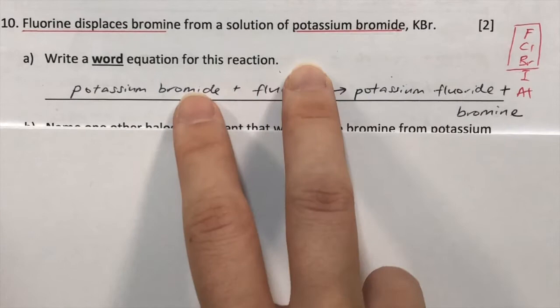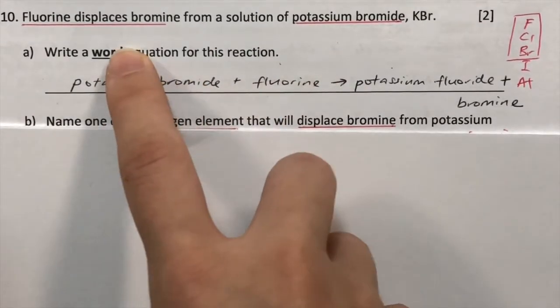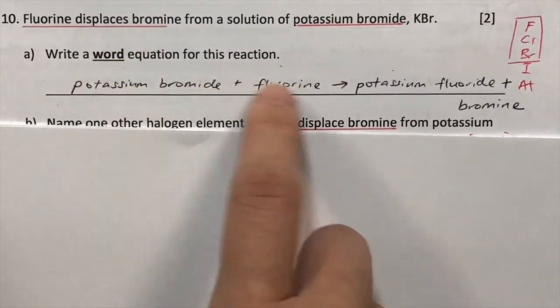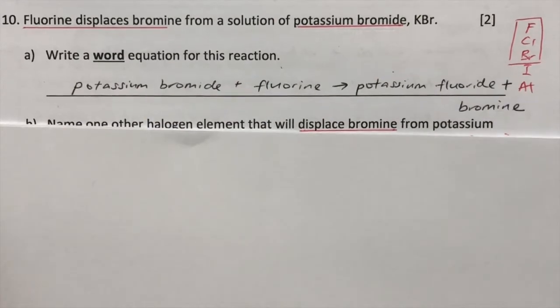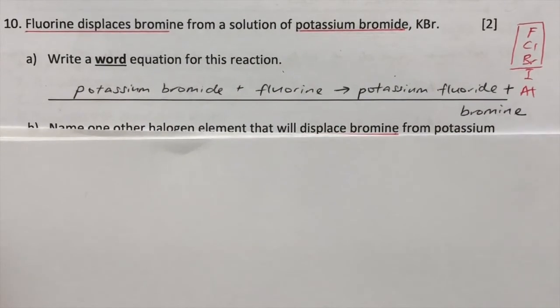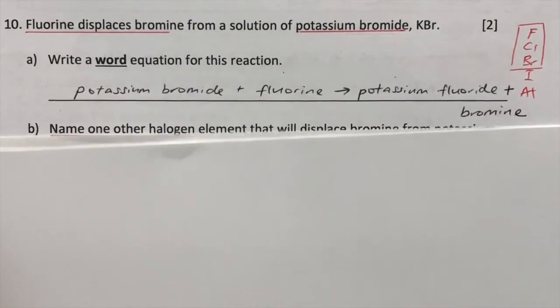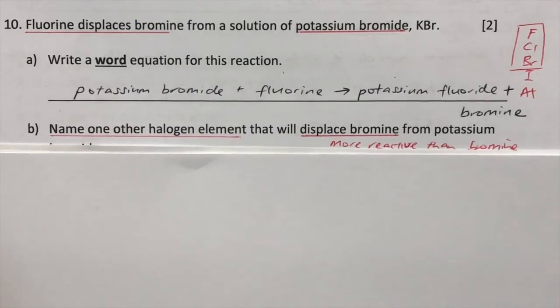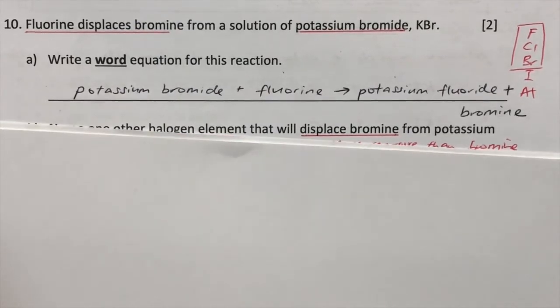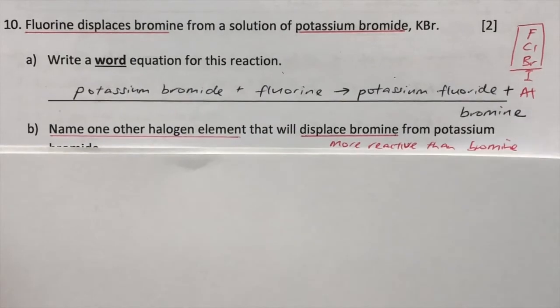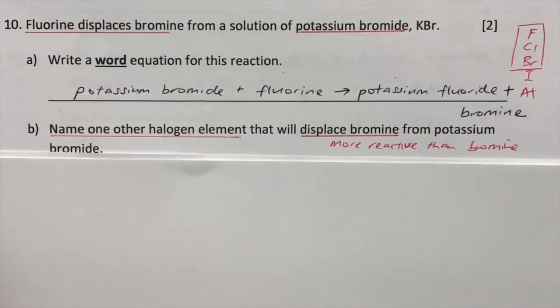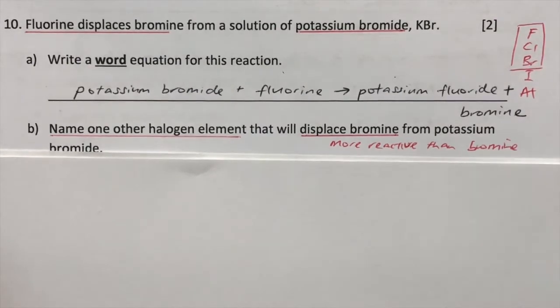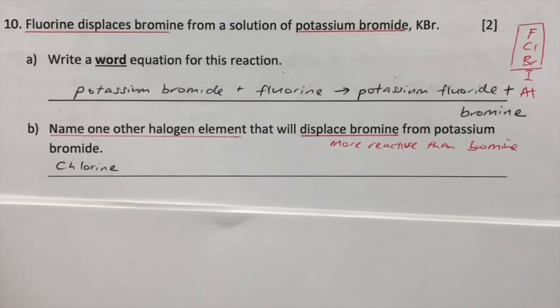Okay, so that's the word equation. Word equation means we write in words. Next, name another halogen element that will displace bromine. So we need to choose something else that is more reactive than bromine. And what is more reactive than bromine? If you look, chlorine is more reactive than bromine. So which is why we use chlorine.